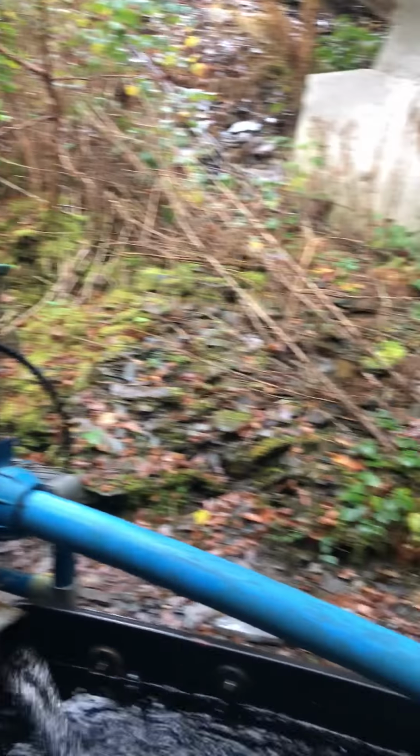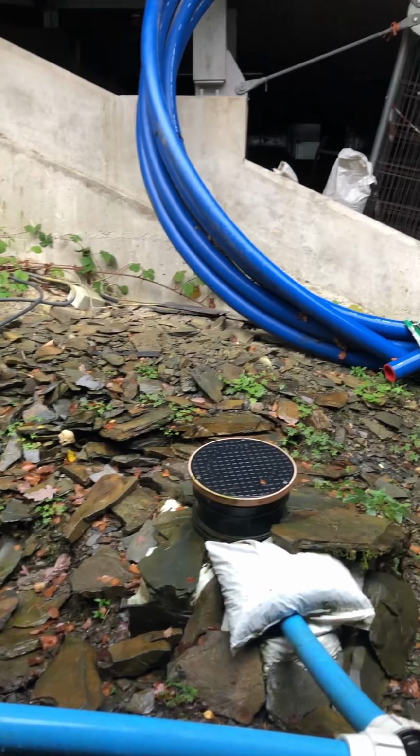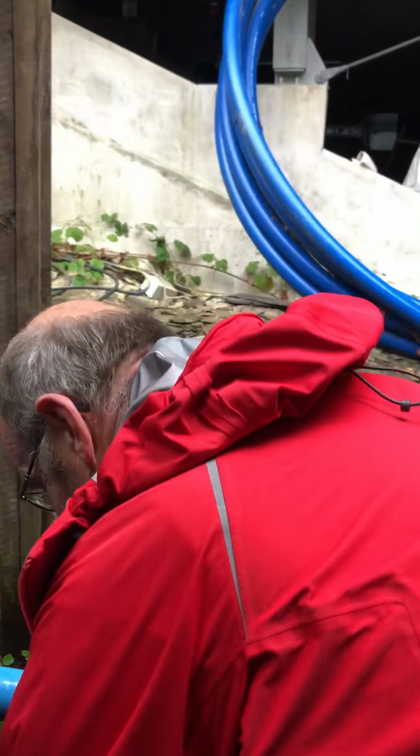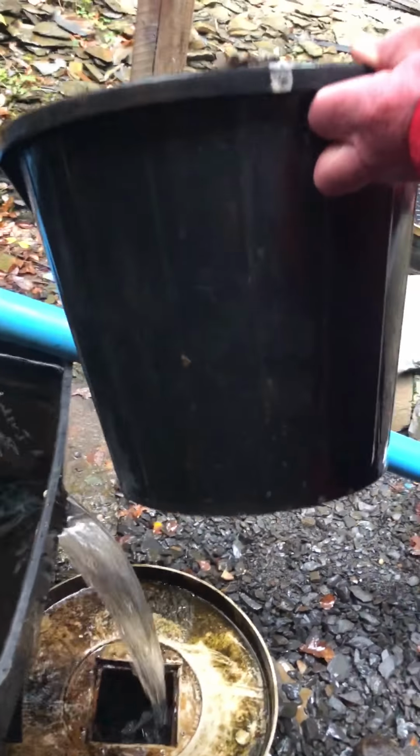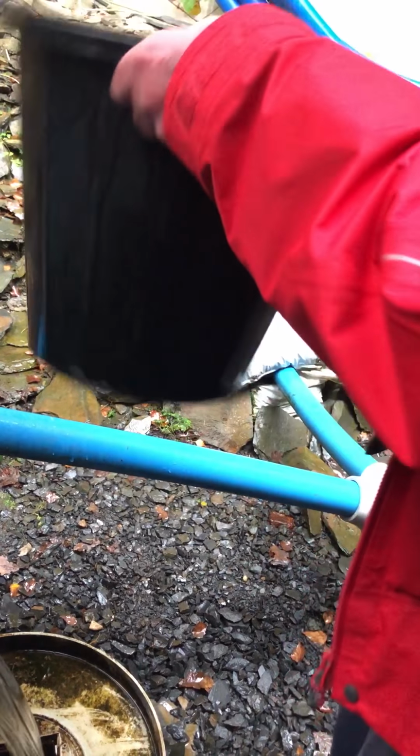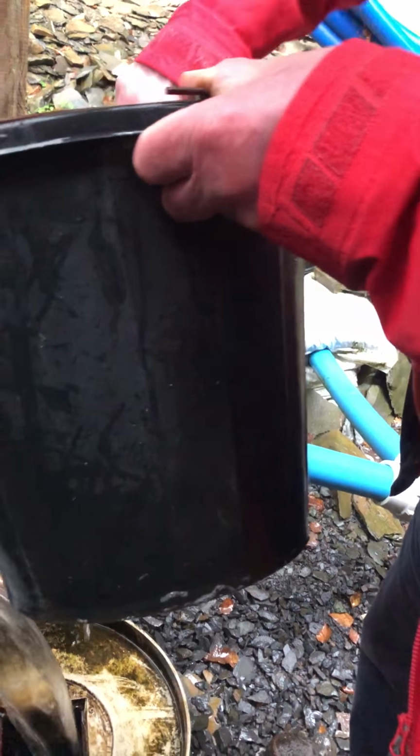Now I want you to measure the flow, how much water there is coming out. Got a bucket, and you'll see graduations down here. That's the 10 litre mark.